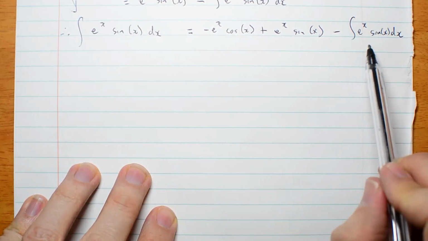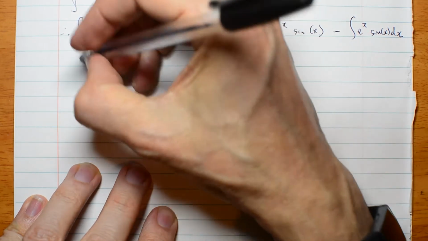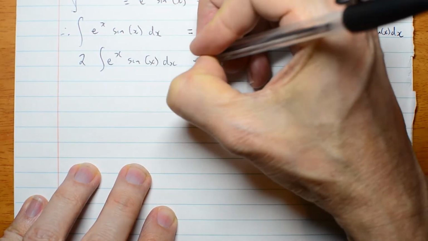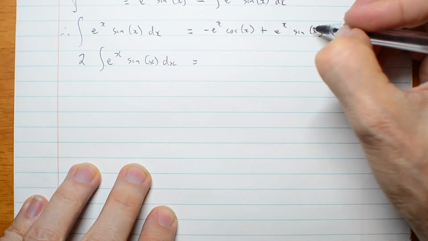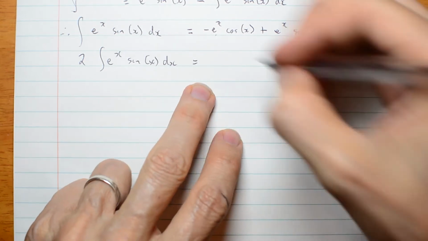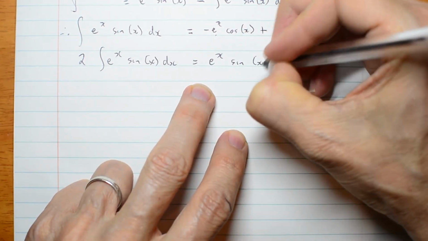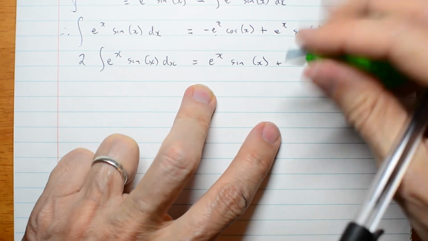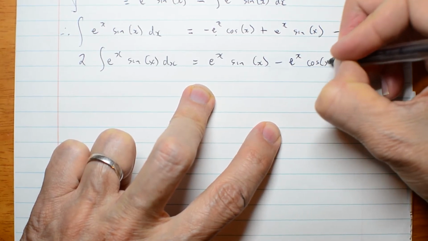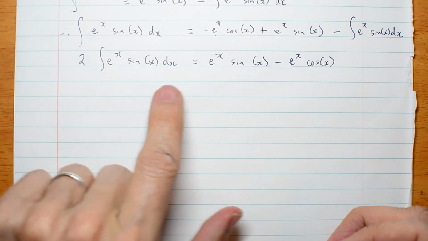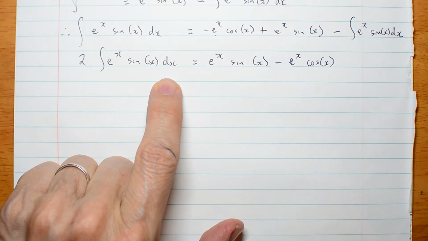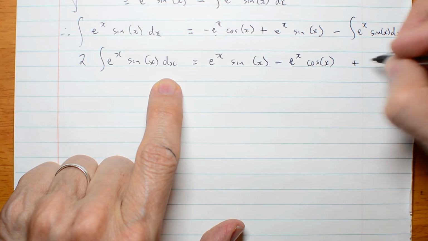I've got another one over here. It's subtracted. If I put it on this side, I've got two lots of the integral of e to the x sine x equals this. And I'm actually going to write it the other way around so that I have a plus minus. So e to the x sine x minus e to the x cos x. At this point I should be adding a constant somewhere because I've got all my integrals on one side plus a constant.